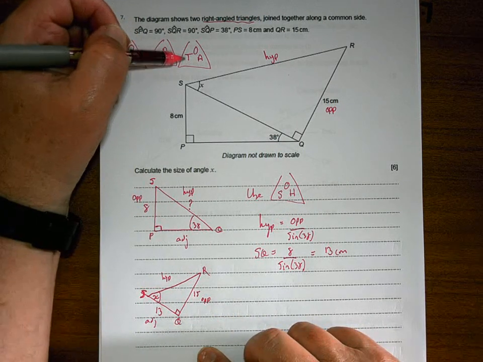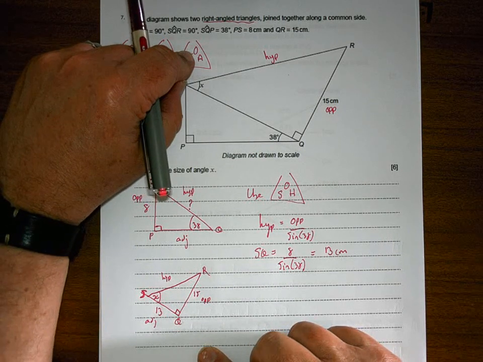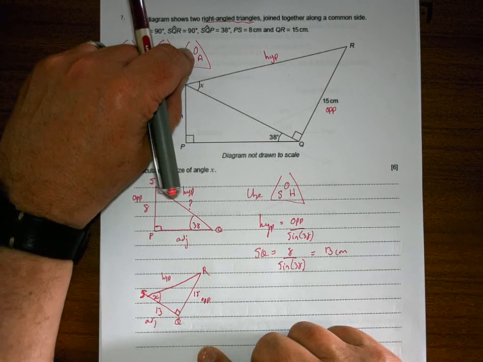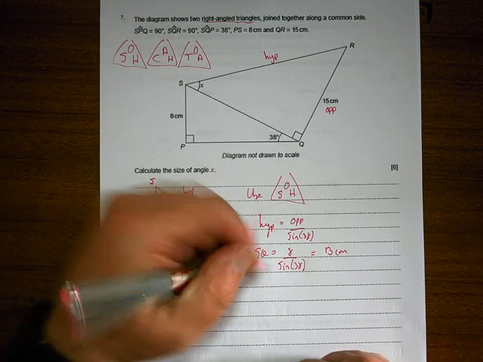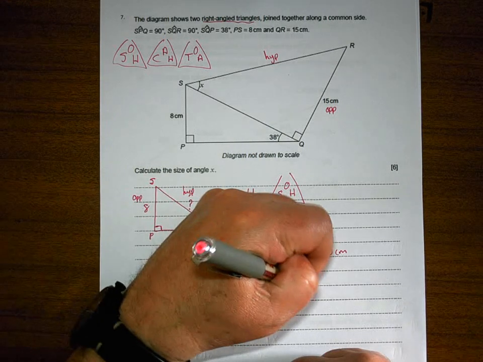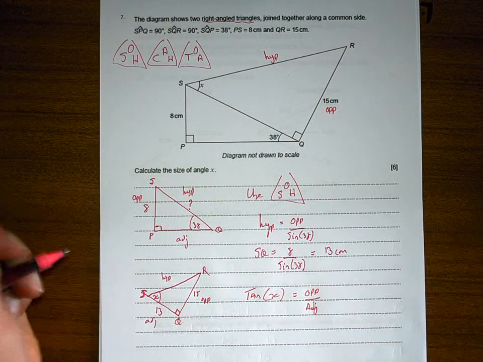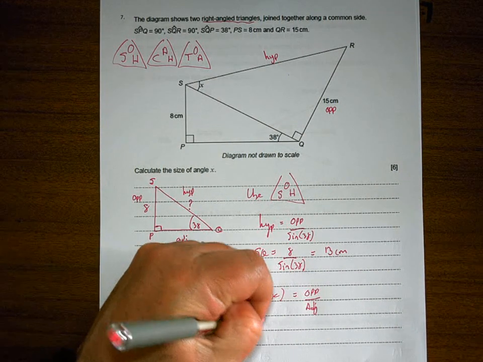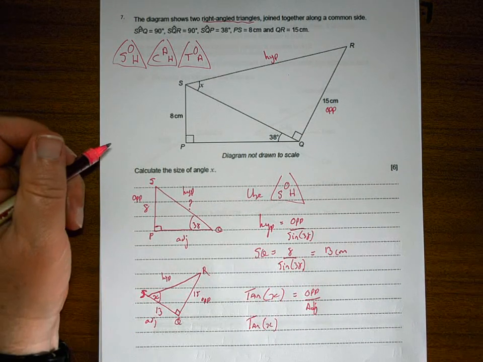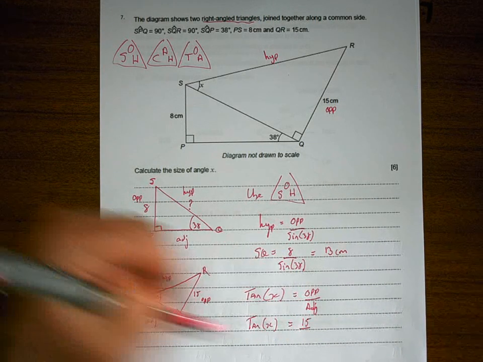Because it's the angle you're trying to find, that's attached to the T for tan. So tan is opposite over adjacent. So tan X is op over adj. Tan X is opposite 15 over adjacent 13.